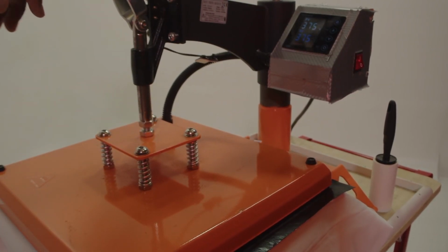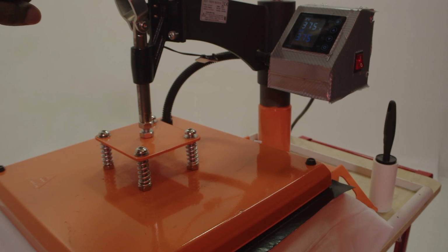Let's see. We're just gonna set it on there. We're not gonna like really press it. Just gonna set it on there. Close it. Couple seconds.